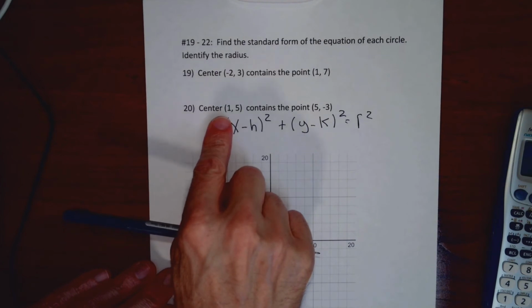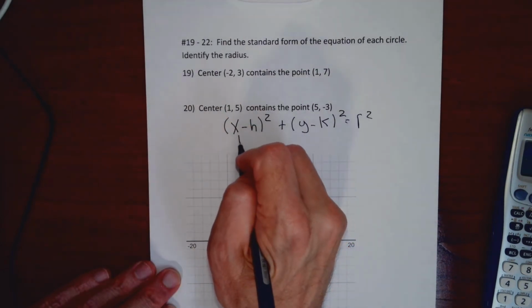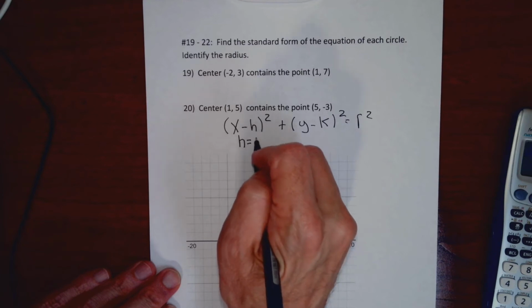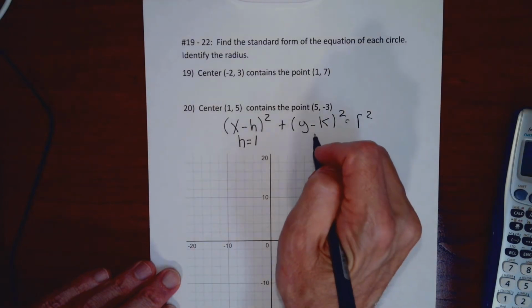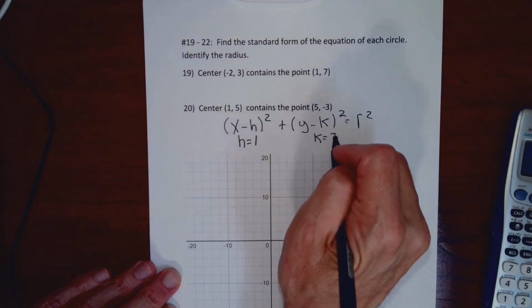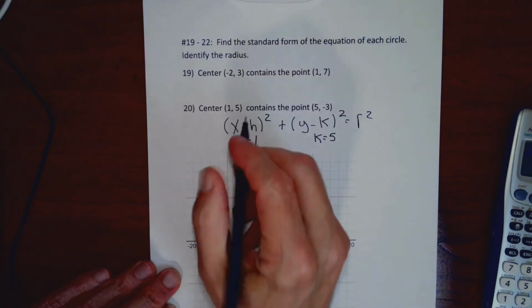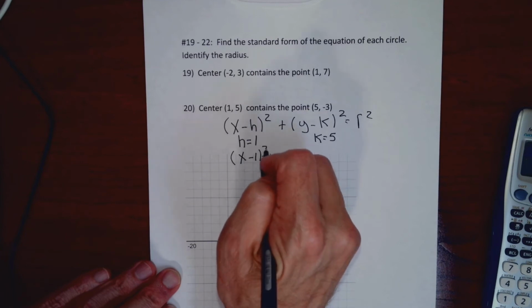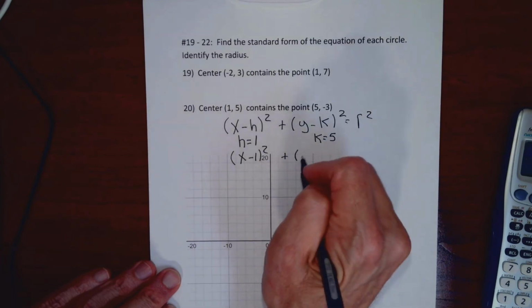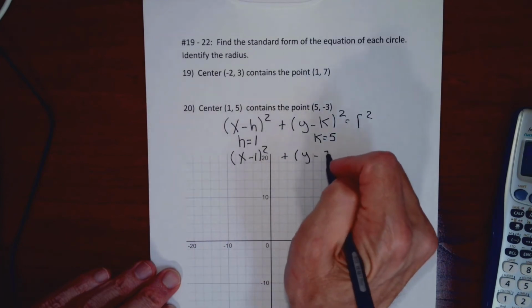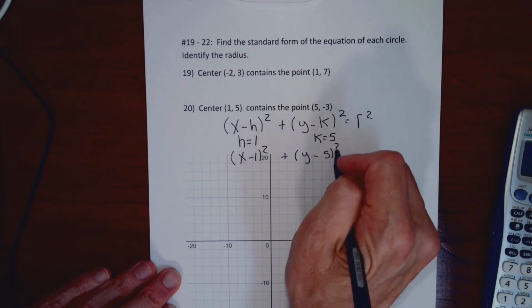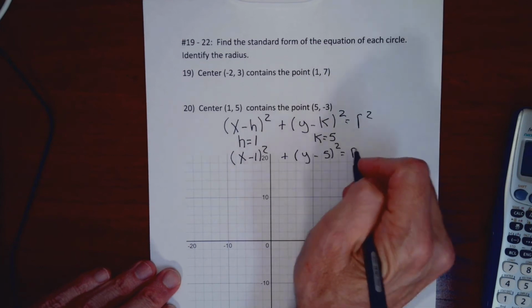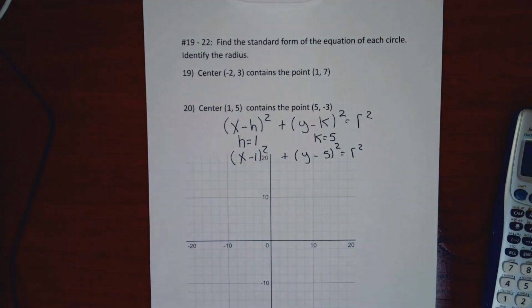The center is 1, 5. That means the h in my problem is 1, and the k in my problem is 5, because the center goes directly after the x and the y in the respective parentheses. So that's what the equation's about to look like.